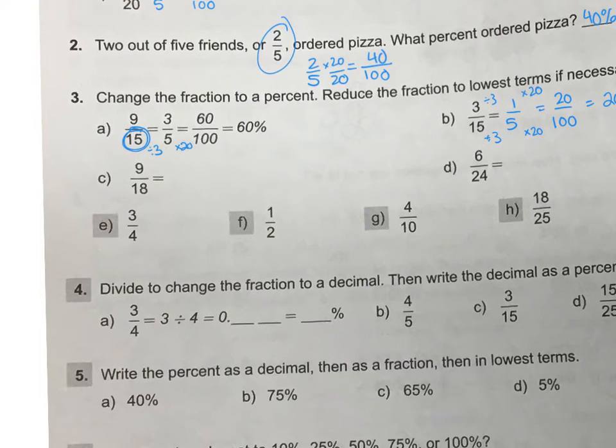If we look at C, where we have 9 out of 18, what number can we divide both of those by? We can divide them both by 9. So that will give me 9 divided by 9 is 1, and 18 divided by 9 is 2. Now I need to get to 100. So 2 times what gives me 100? Times 50. So I'll do the same thing to the top. So 1 times 50 is 50, and this gives me 50%.